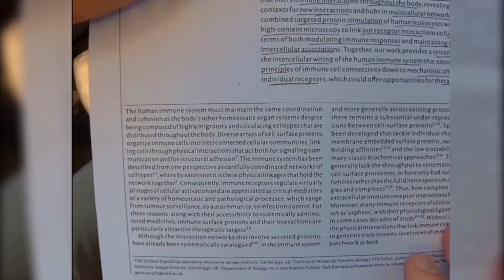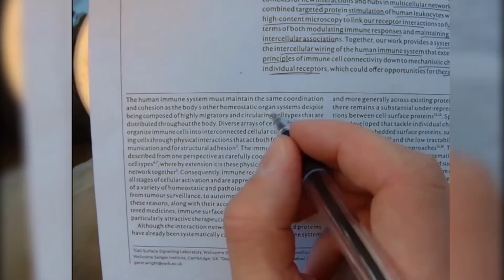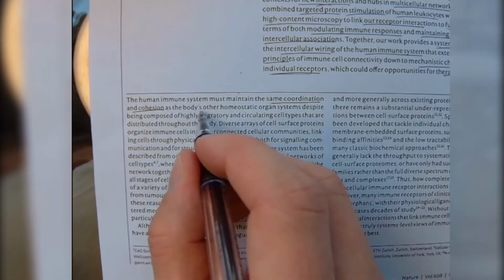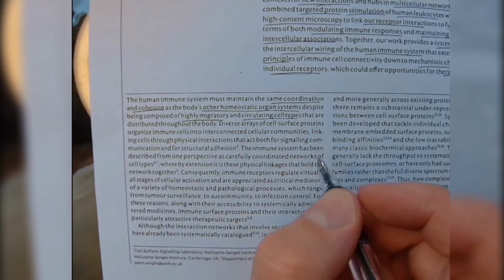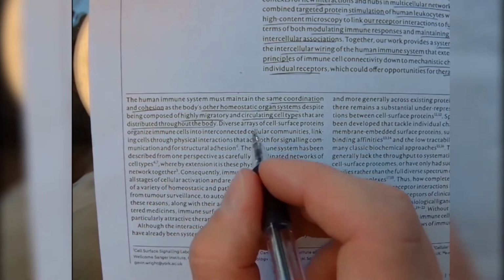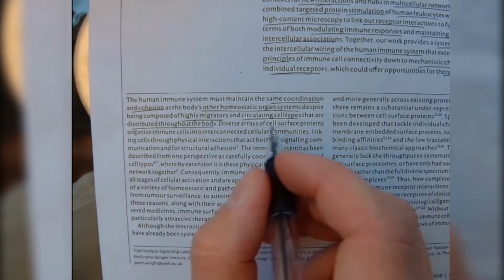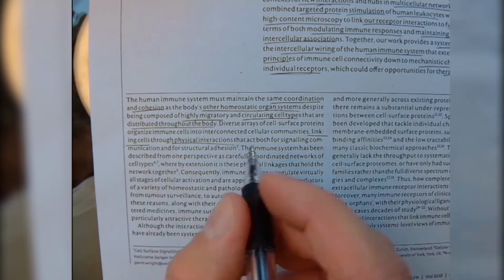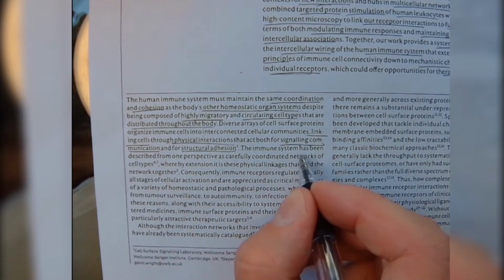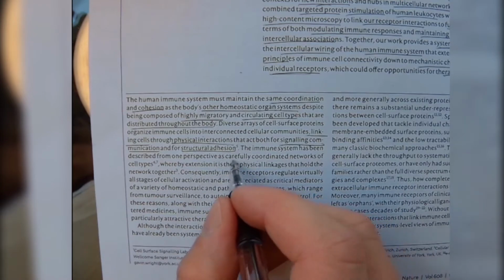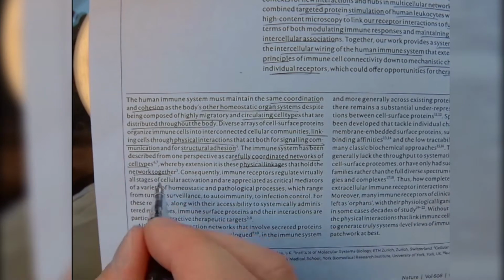So moving on to the introduction of this paper, the human immune system must maintain the same coordination and cohesion as the body's other homeostatic organ systems, despite being composed of highly migratory and circulating cell types that are distributed throughout the body. Diverse arrays of cell surface proteins organize immune cells into interconnected cellular communities, linking cells through physical interactions that act both for signaling communication and for structural adhesion. The immune system has been described from one perspective as carefully coordinated networks of cell types, where by extension it is these physical linkages that hold the network together.